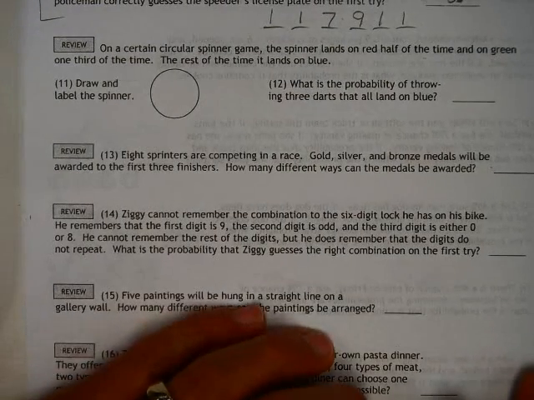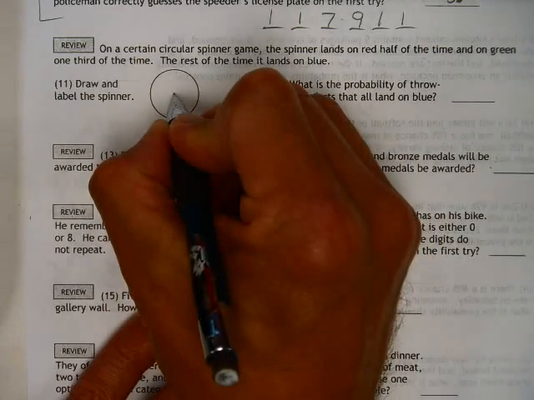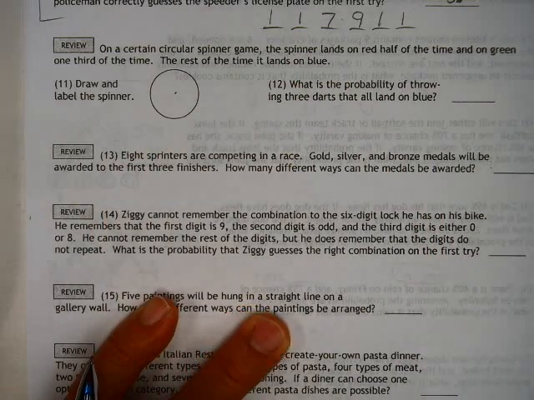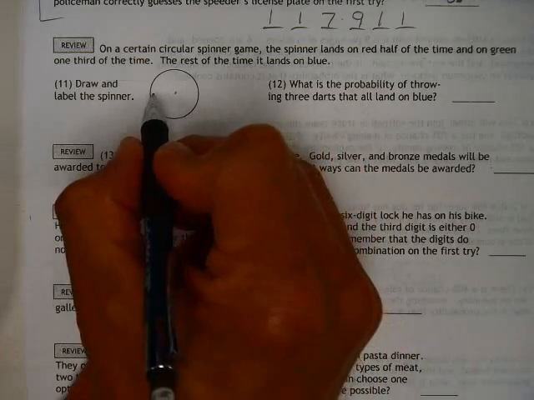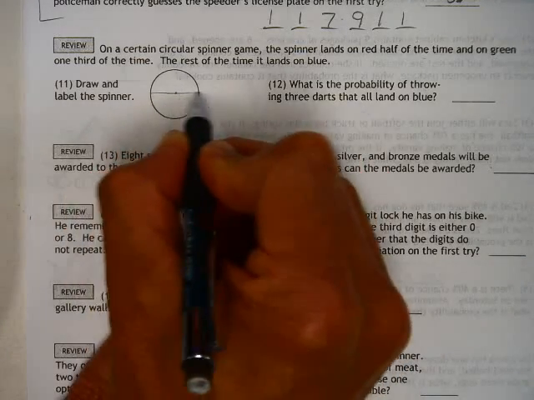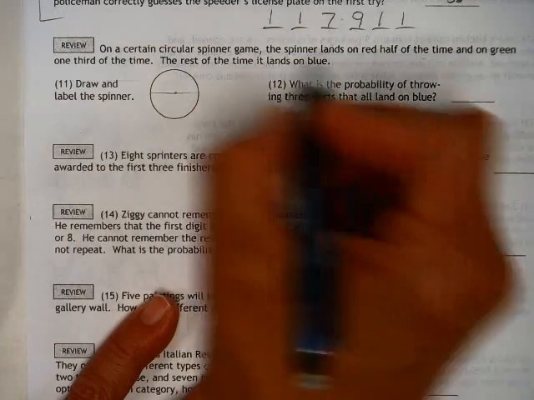Well, this is fun. We get to draw a spinner. On a certain circular spinner game, the spinner lands on red half the time, on green a third of the time, and the rest lands on blue. Well, you've got to kind of think here. You've got to know some stuff about your fractions. That's half. And half the time it's going to land on red.